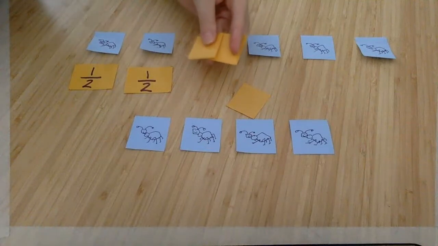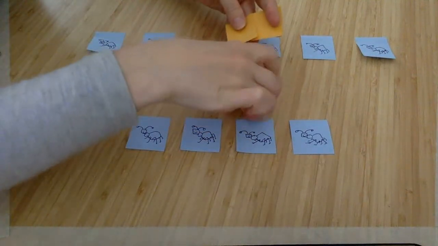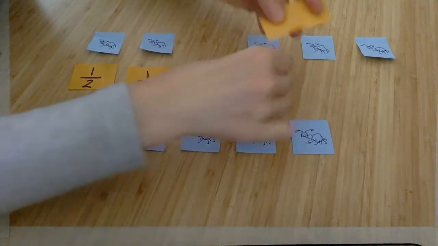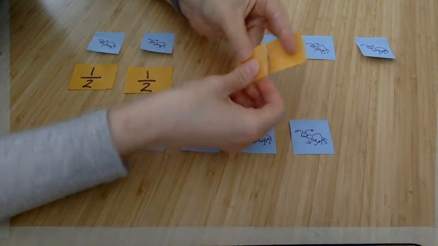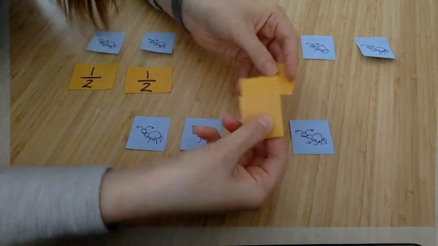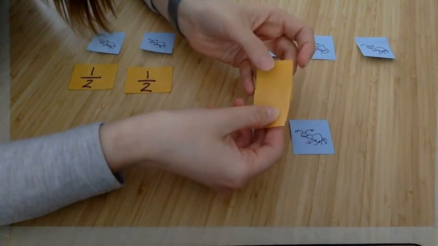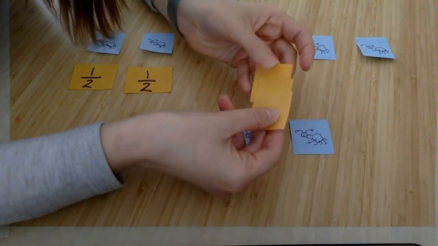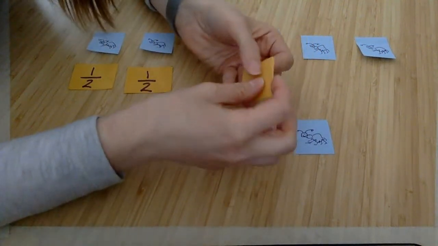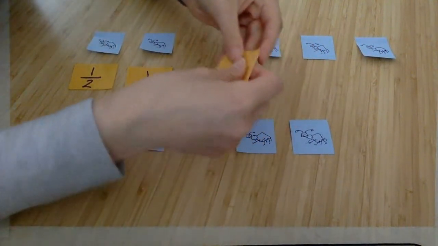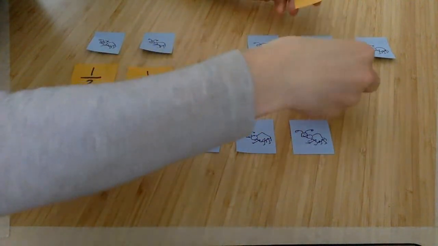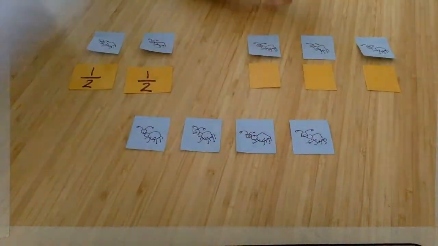And just like before, I'm going to put my pieces of paper on top of each other and make sure that they're the same size. Now they all look just about, they're not perfect, but they're just about the same size. So each of my 3 ants in this group will get the same amount of granola bar.